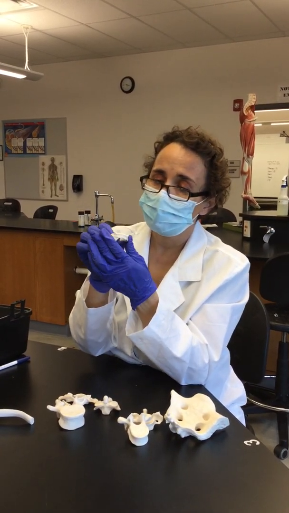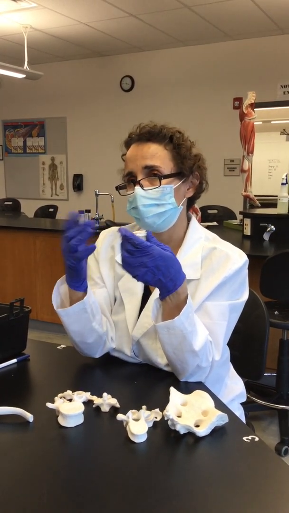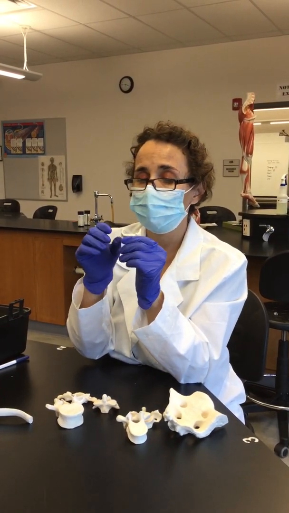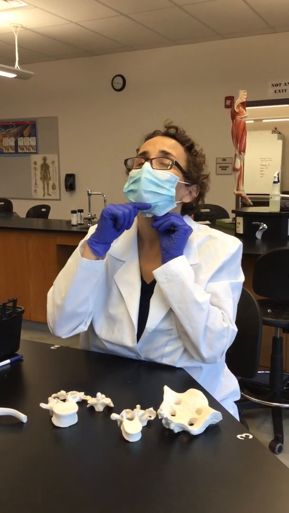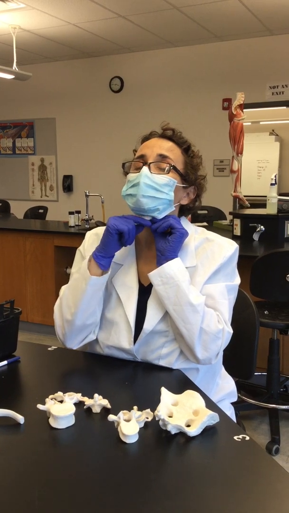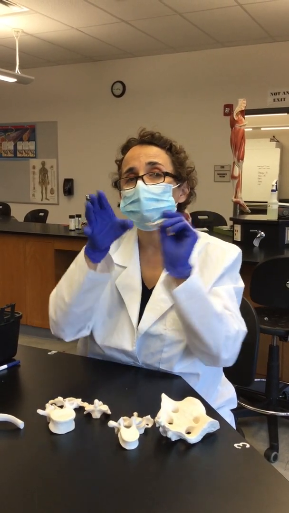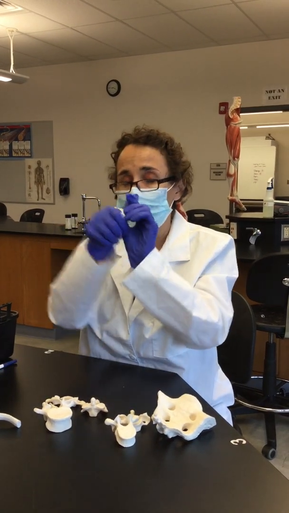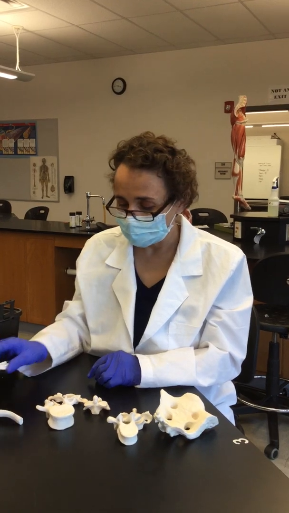This is just to differentiate between when someone is strangled and someone commits suicide. So when someone hangs itself, usually the rope tends to slide over the body of the hyoid, and it doesn't break. But when someone is strangled, the force that they apply breaks the body of the hyoid bone.